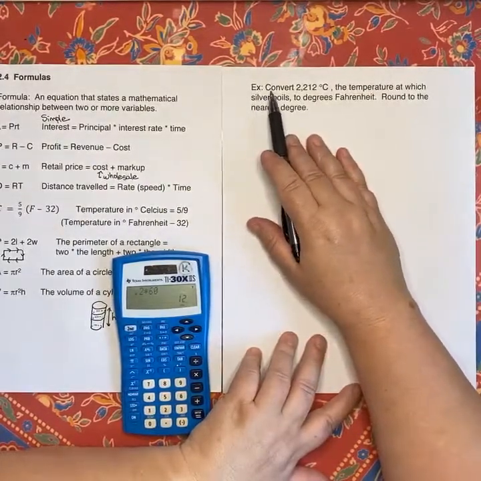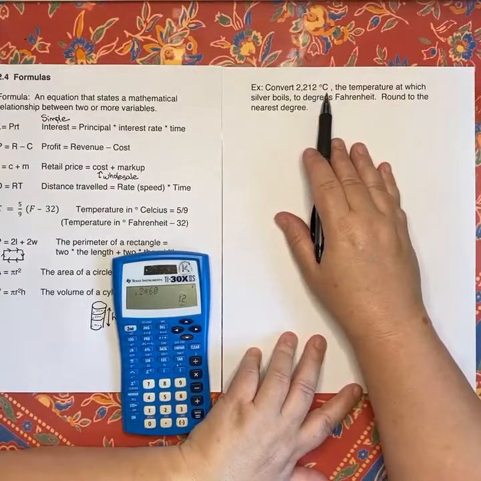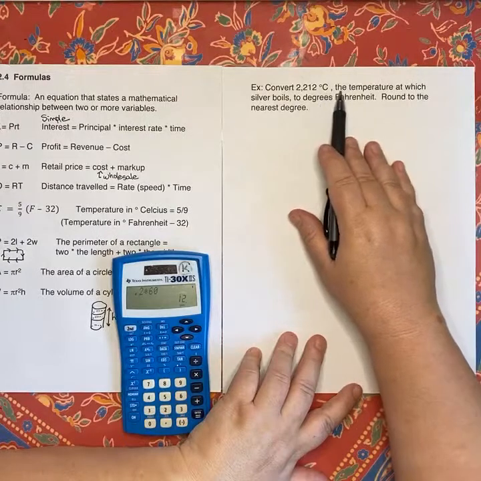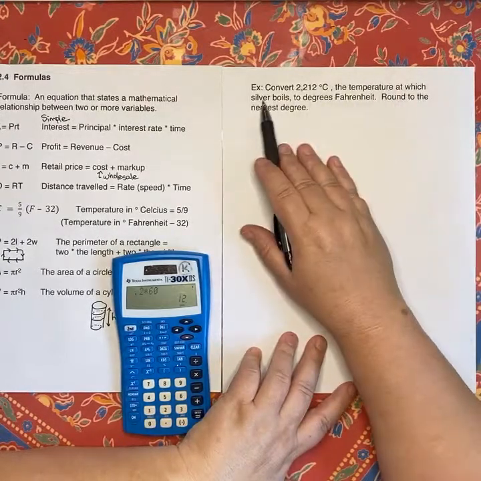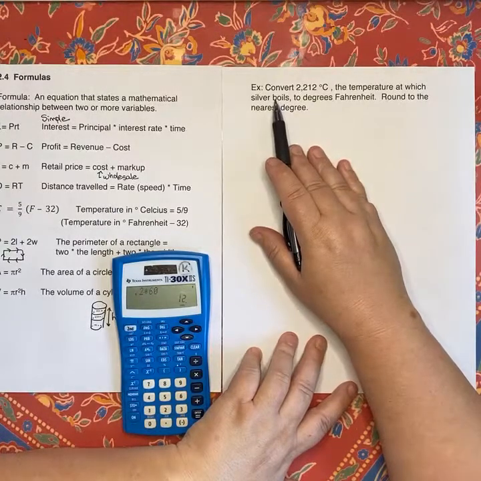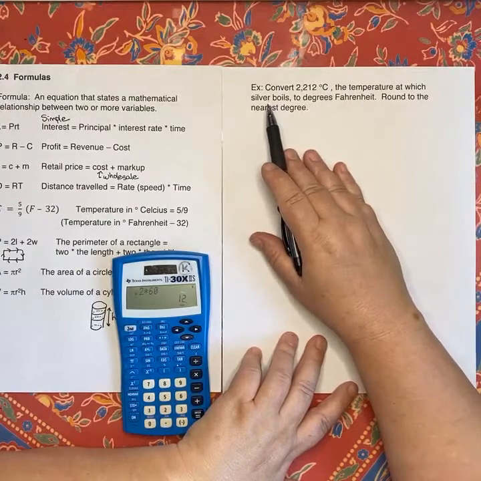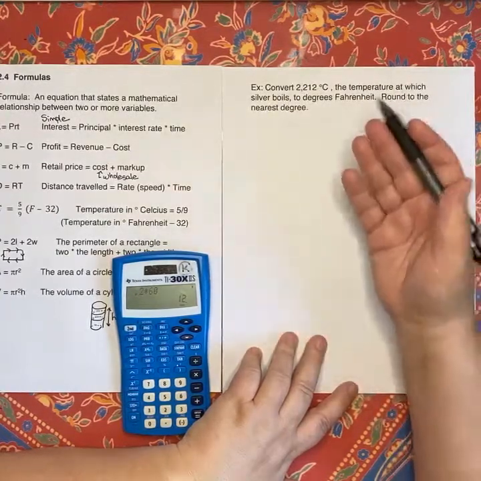The example is to convert 2,212 degrees Celsius, which is very high, the temperature at which silver boils. So that's a really weird idea. So you know how when you heat up water on the stove, water starts to bubble and then becomes water vapor, becomes steam?